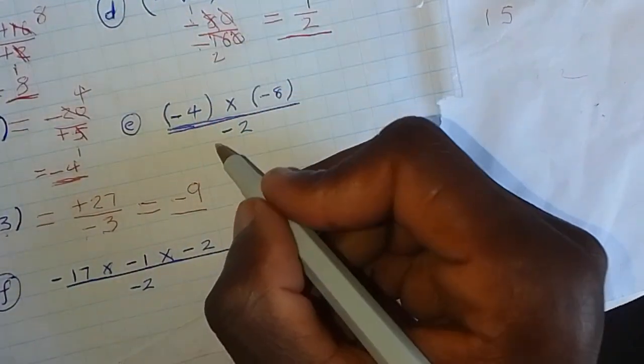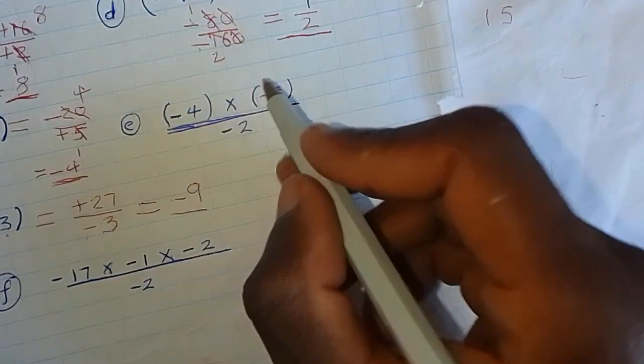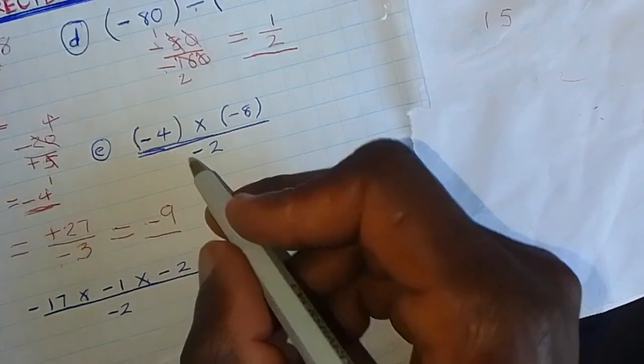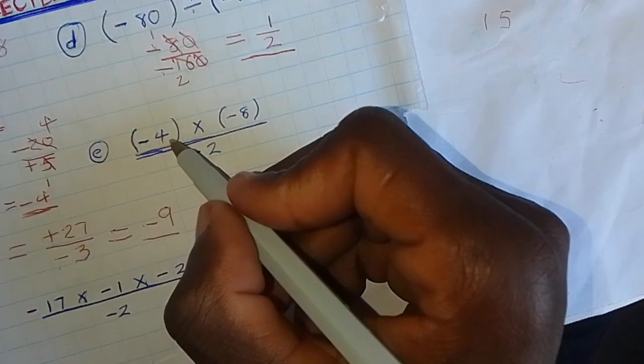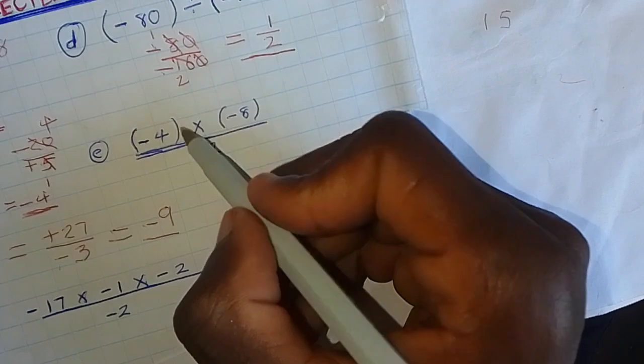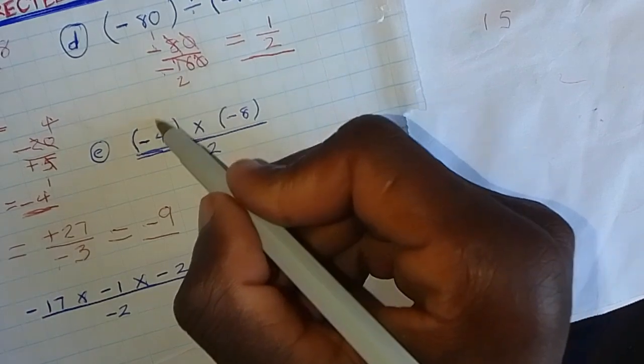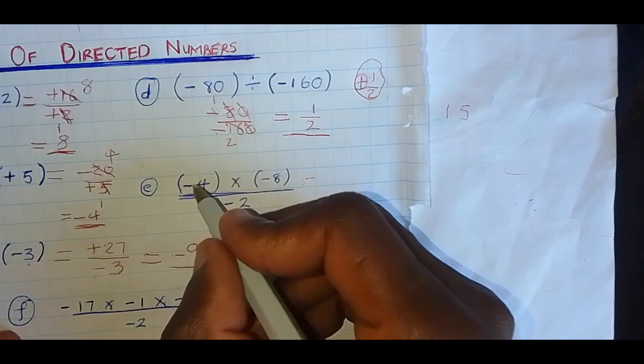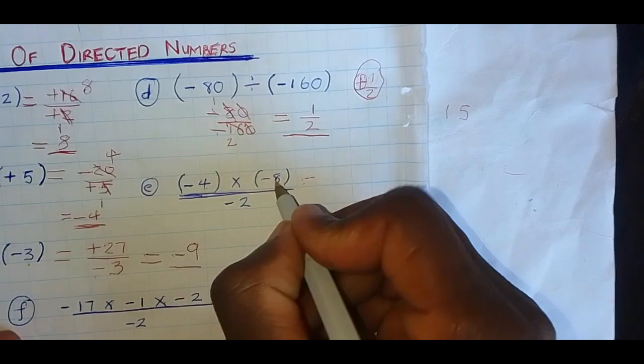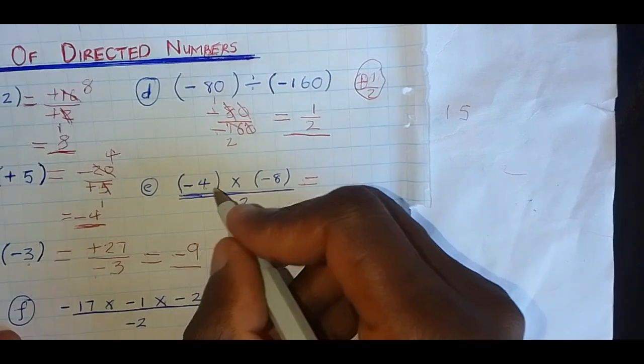Let's look at part E. Part E is quite complex, so we have to first deal with the numerator. Remember, the numerator is the upper part of the fraction and the denominator is the bottom part. Let's first simplify the numerator. Multiplying 4 by 8, what do you get?